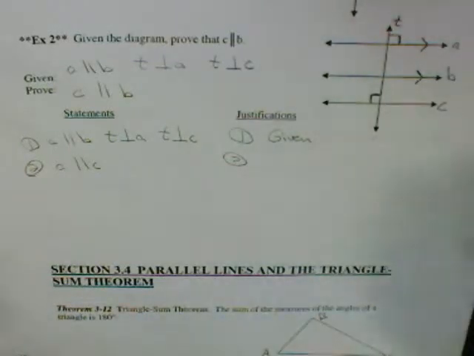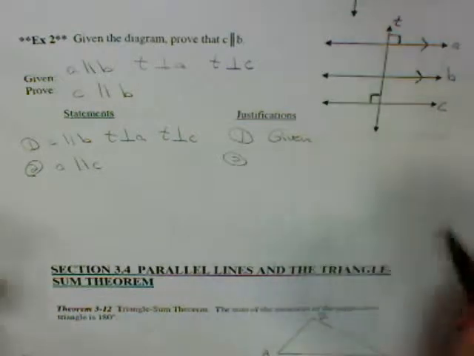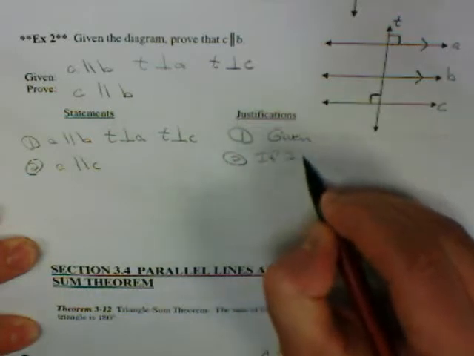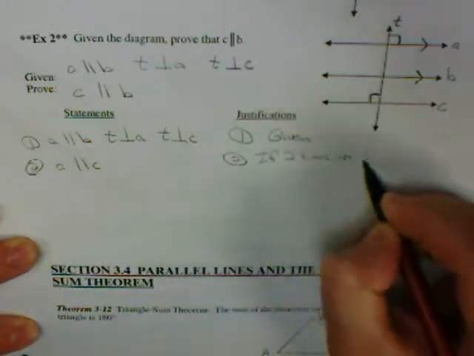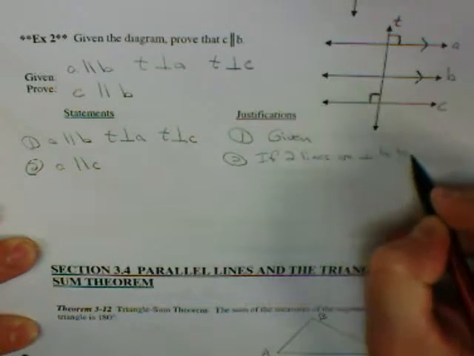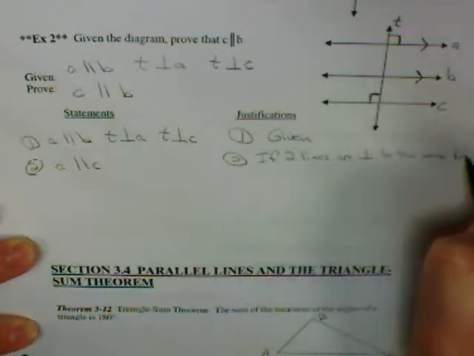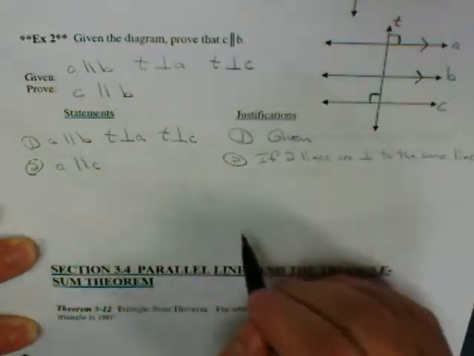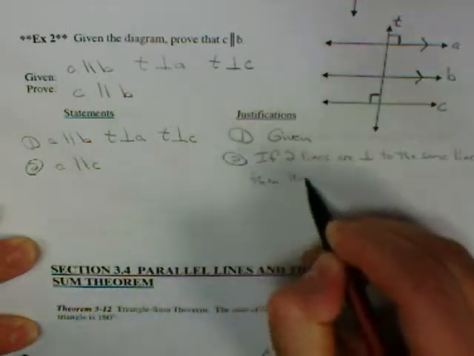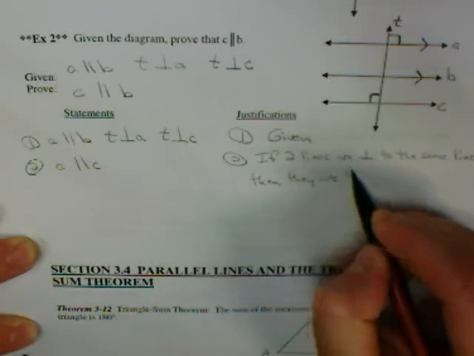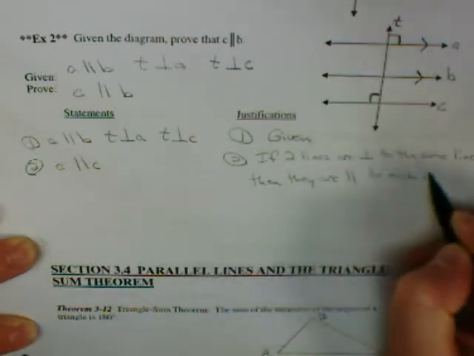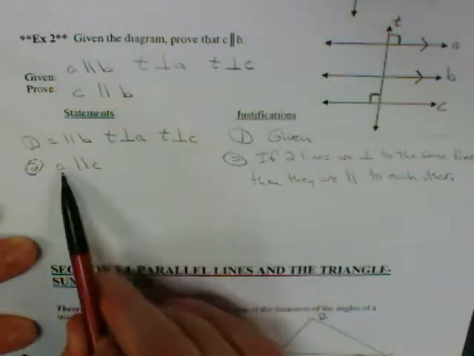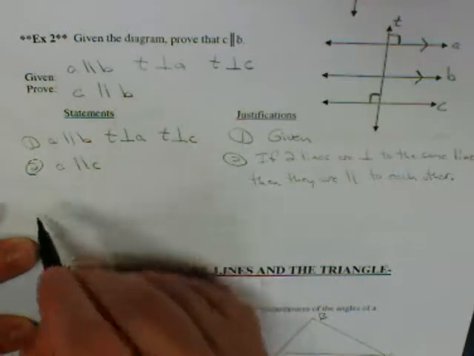Now on a quiz or test, you're probably not going to remember which one is theorem 3.10 and which one's not. So we're going to actually sit here and write out the theorem real quick. If two lines are perpendicular to the same line, you can see that set up here, two lines being both perpendicular to the same line, then they are parallel to each other. So that explains how we went from step 1 to step 2.